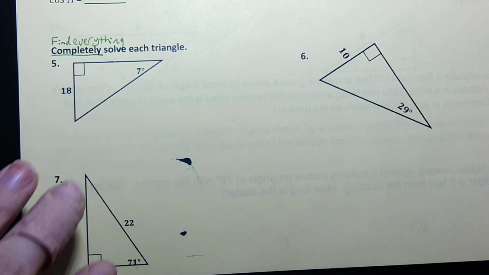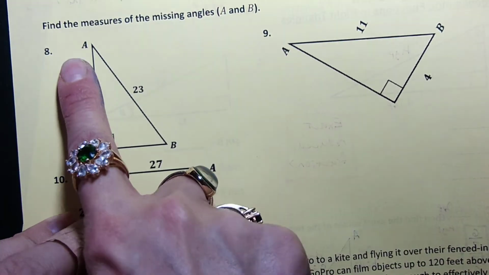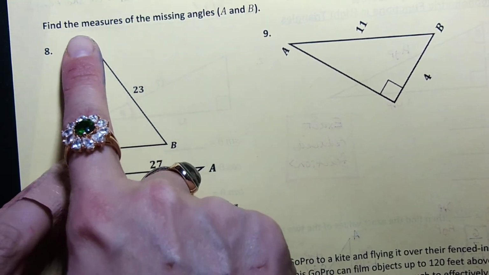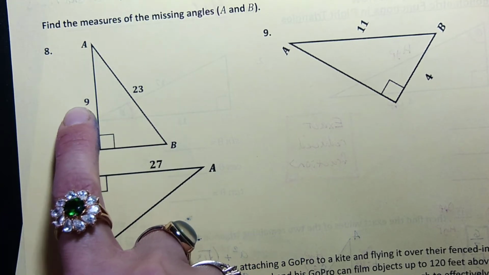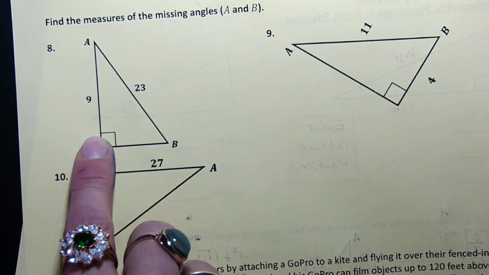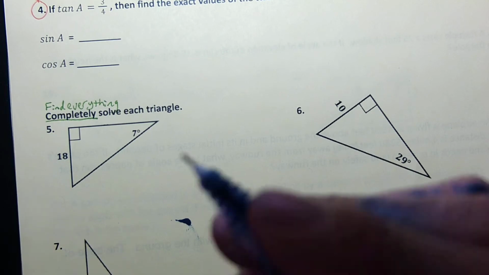But folks, what I want you to notice about these diagrams is they're not labeled super well. On the next page, we are told what each of the angles are, so then I know that side A has to be over here, and side B has to be over there. But on this page, we're going to put in some labels on the angles. That way, when you're checking the answer key, all of our answers will match.